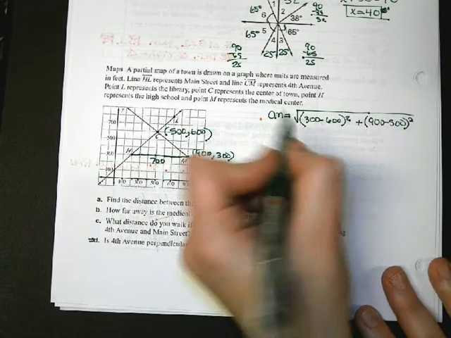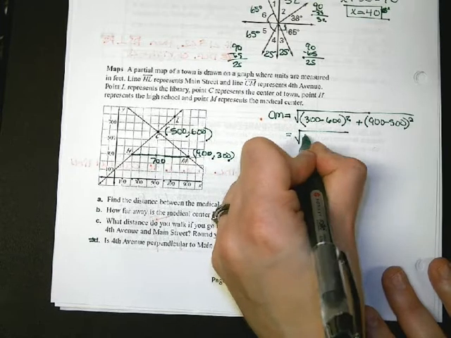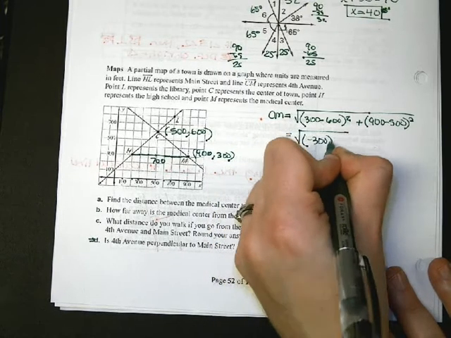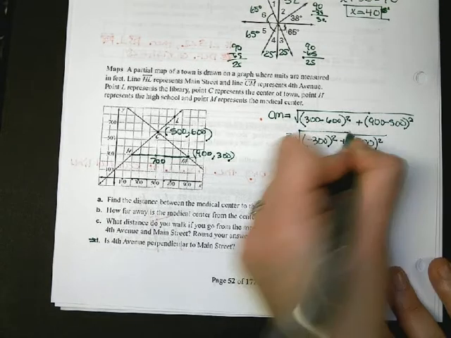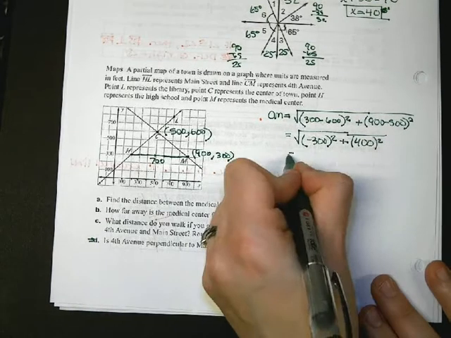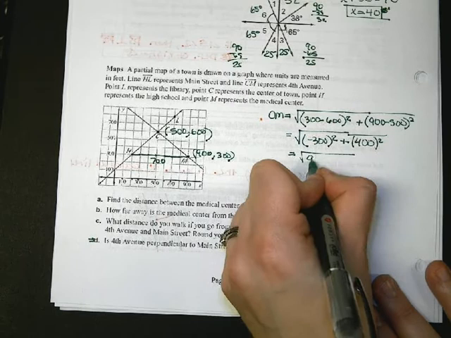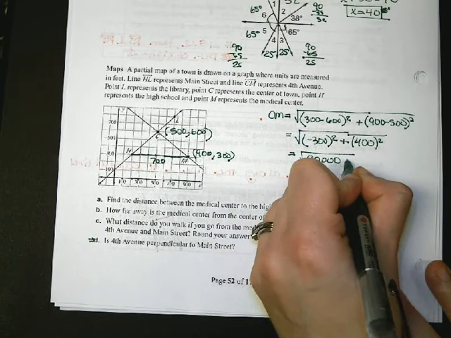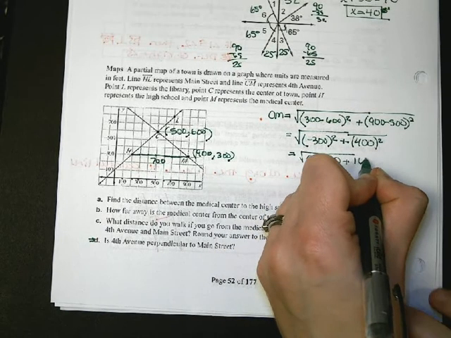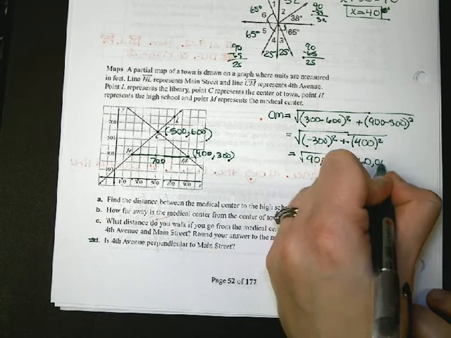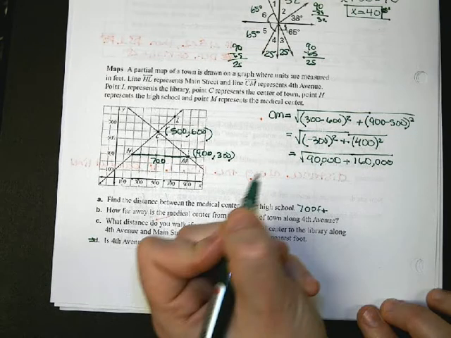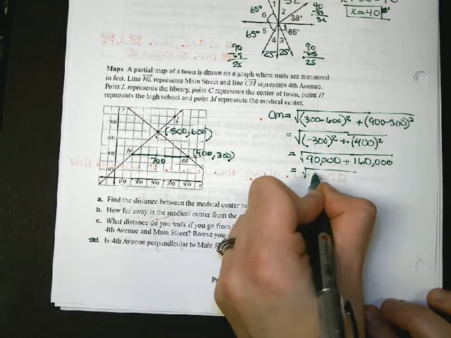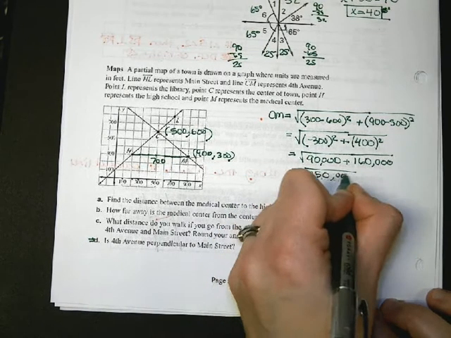That ends up giving us 90,000 plus 160,000, excuse me. Simplify even further, this is the square root of 250,000, which ends up giving us 500. So this would be a 500-foot distance.